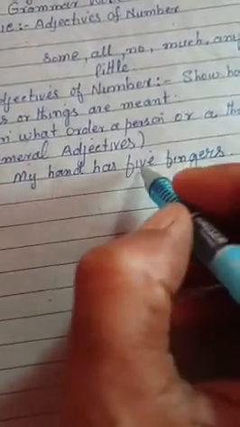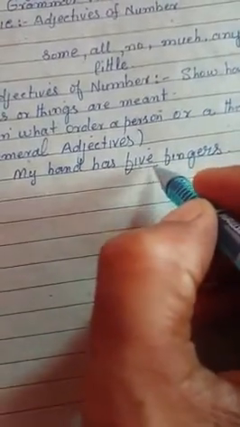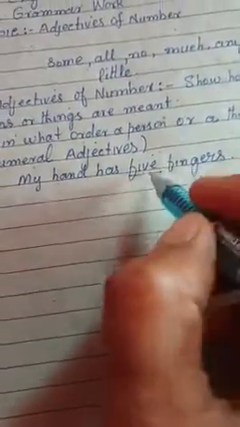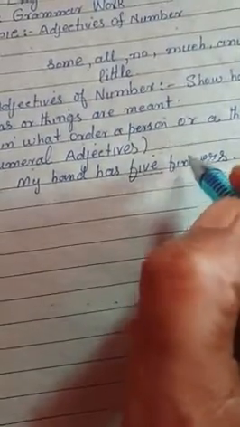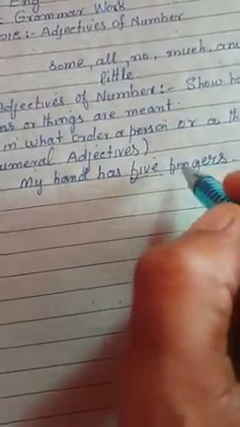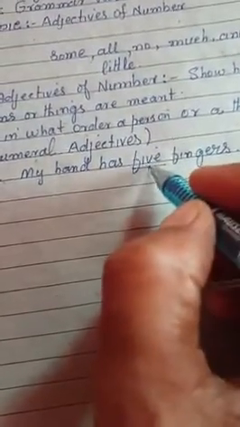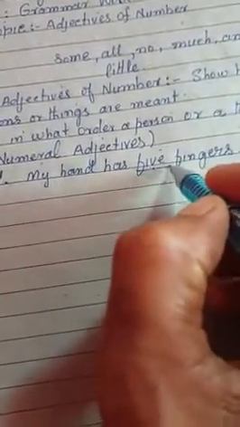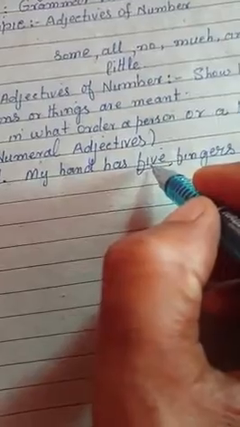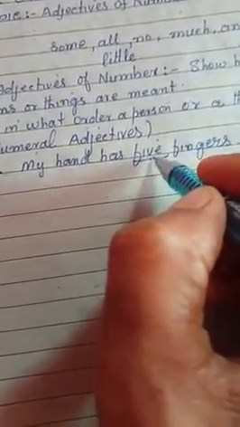That means it specifies the number. The number of fingers is 5. So this 5 denotes the numeral adjective.